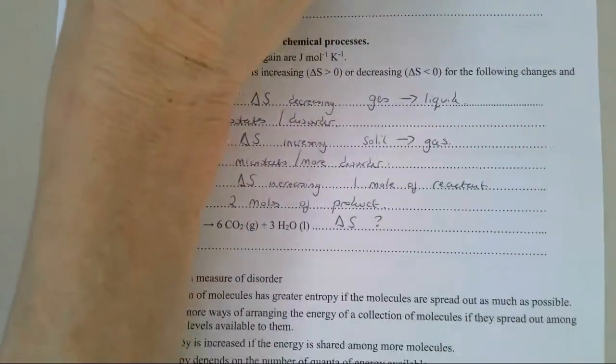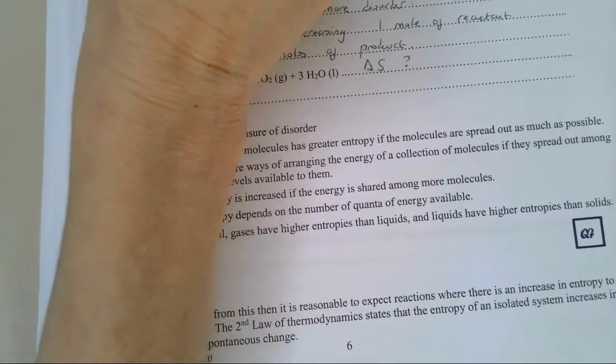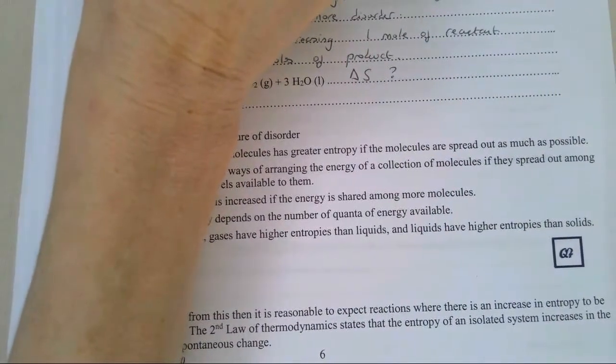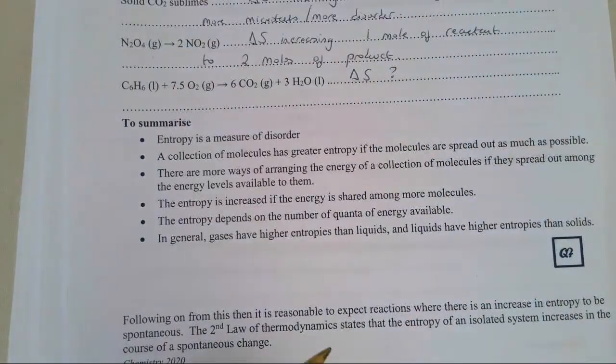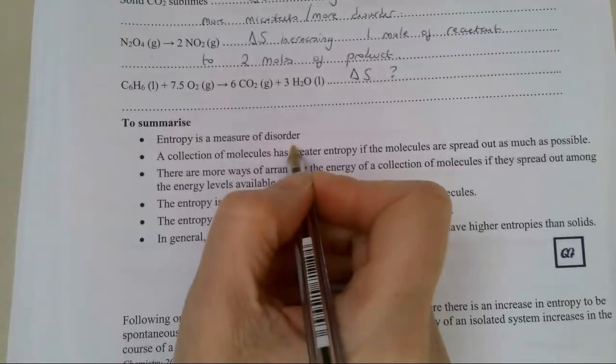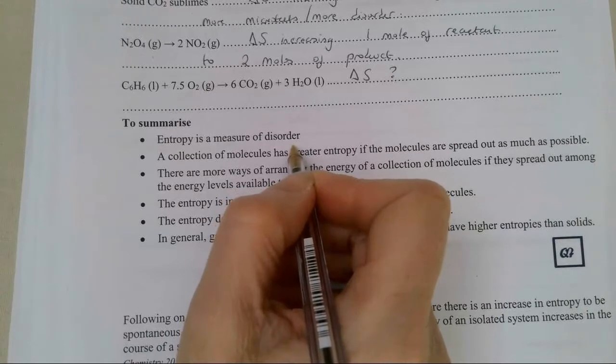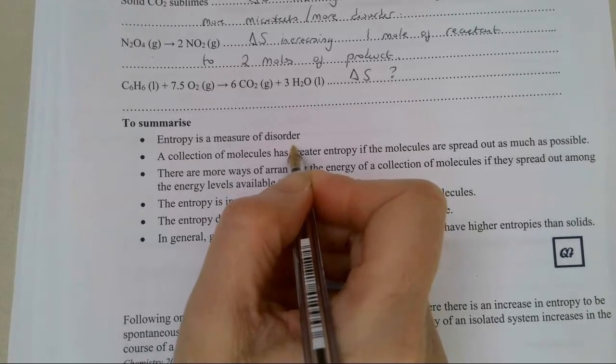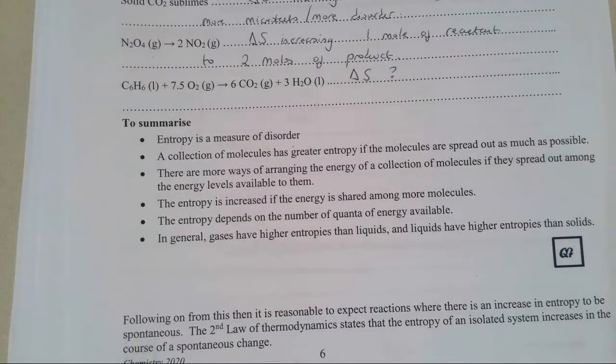Okay. Now, last but not least, we've got down the bottom of the page our summary. Entropy is a measurement of the disorder, or the number of microstates, or the ways of arranging things. So going back to my glass of water, which is what I started with.